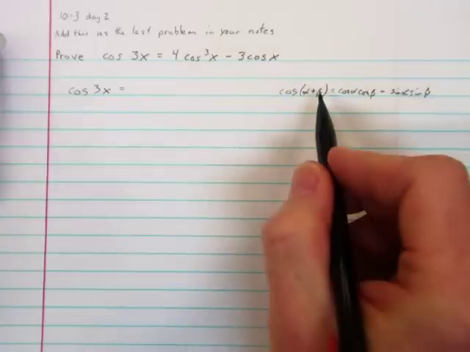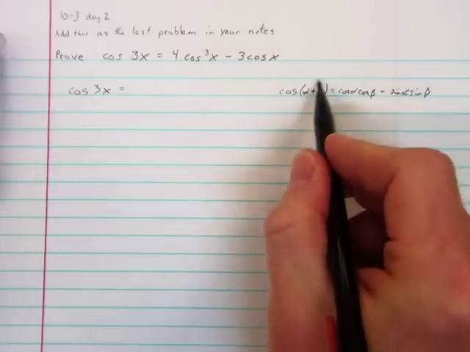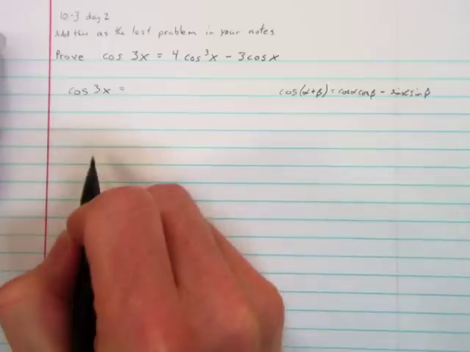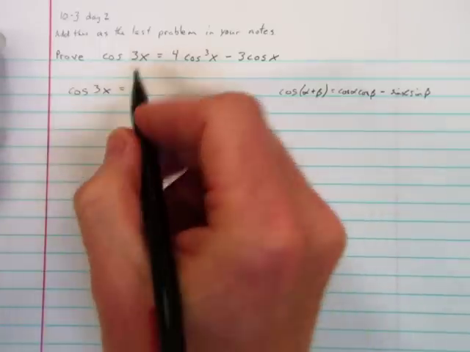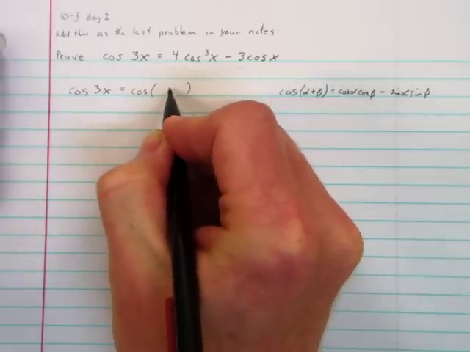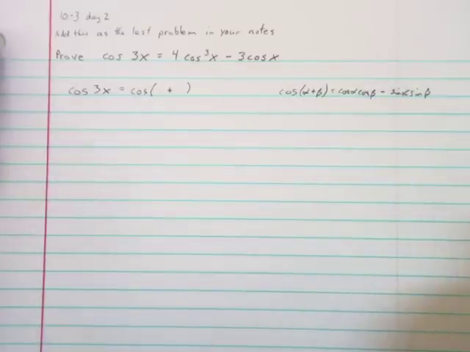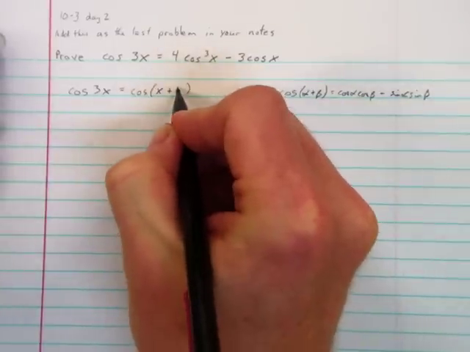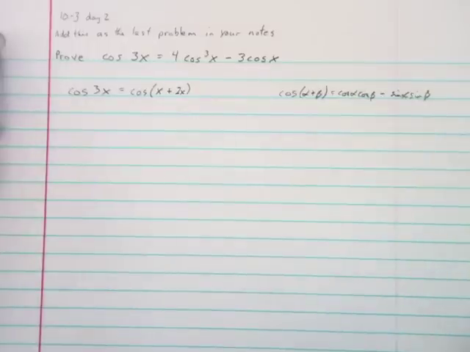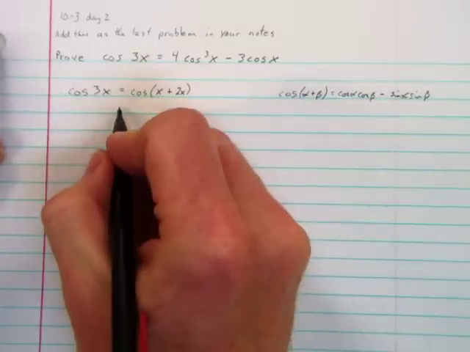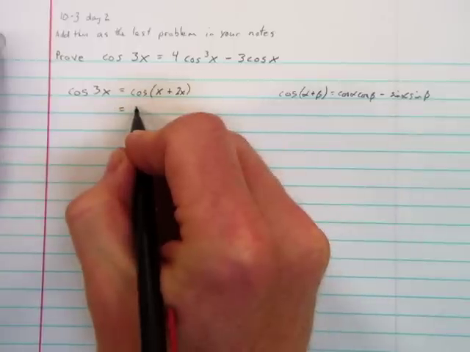Well, in order to transform it into something of this, where we're adding two things, because we have no identity for cosine of 3x, how about cosine of what two things added together will give us 3x? X and 2x.